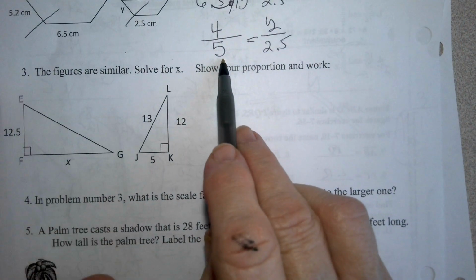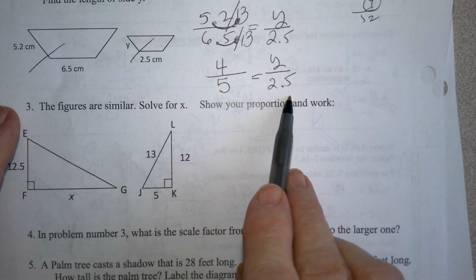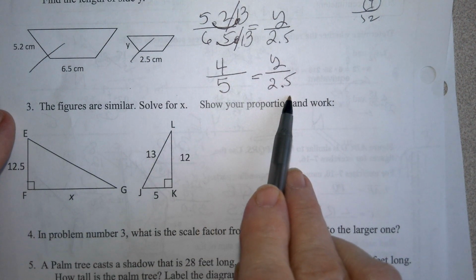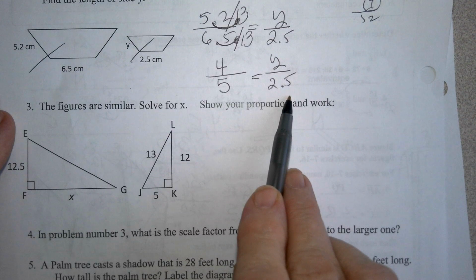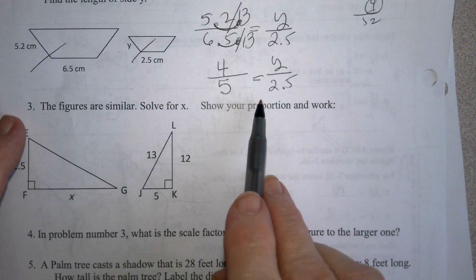And now, 5 times what would give me 25? Armando, put them away. 5. Okay, hold on a second. I need you to put those away. Okay. All righty, get it off your desk.